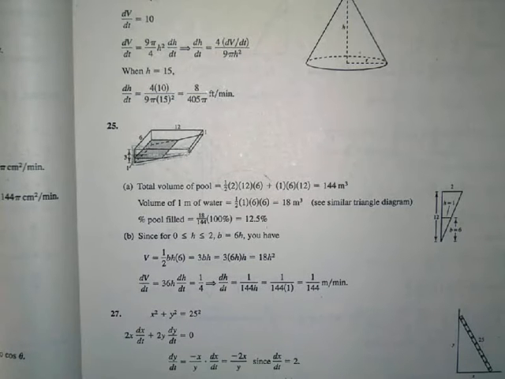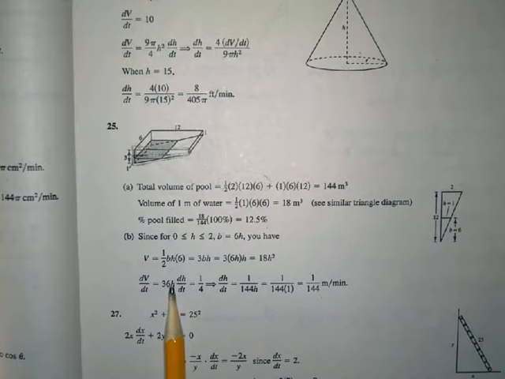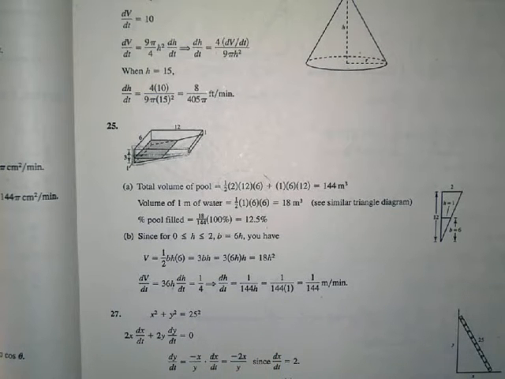And then they took the derivative of that and plugged in what they know. So 1/4 they knew was dH over dt. And then they're looking for the specific instance when h is 1, so they plug that in. And end up getting 1 over 144 meters per minute.